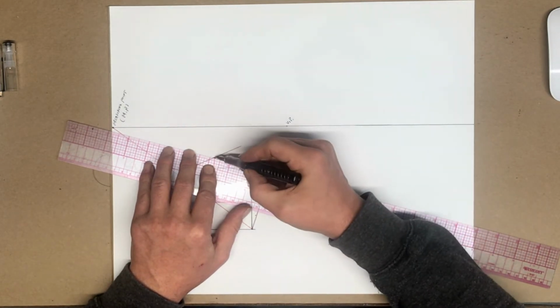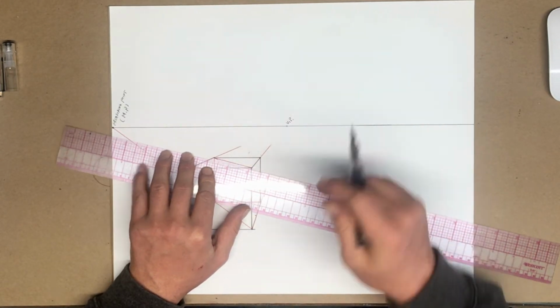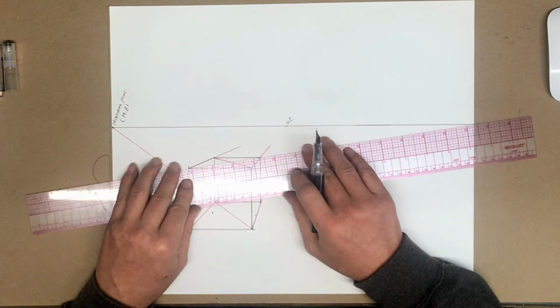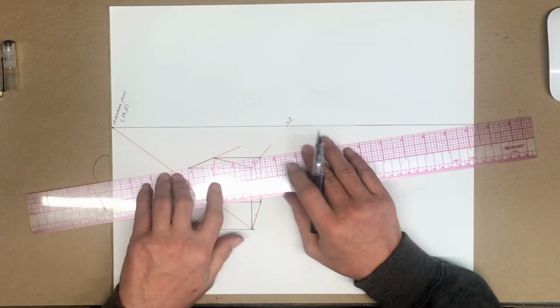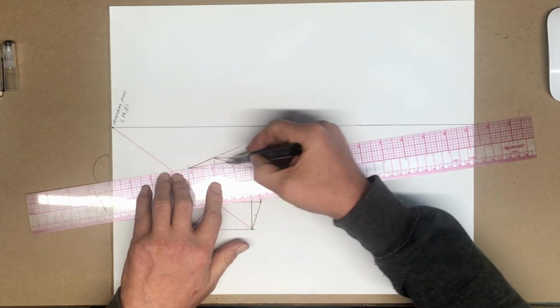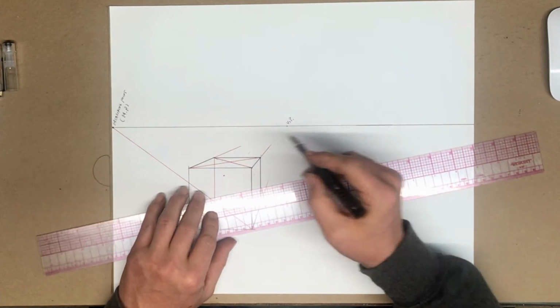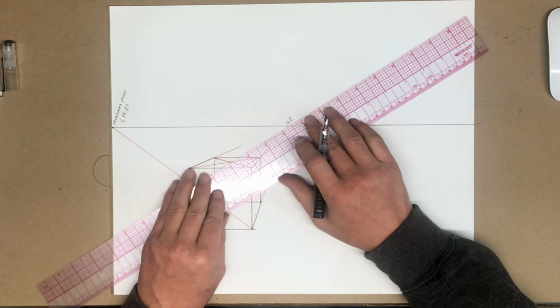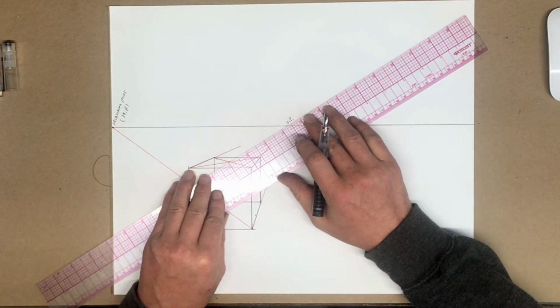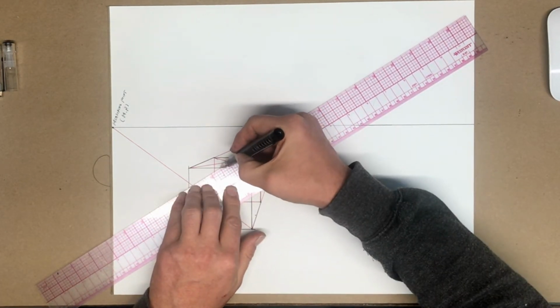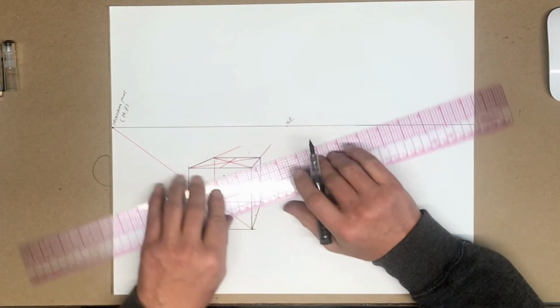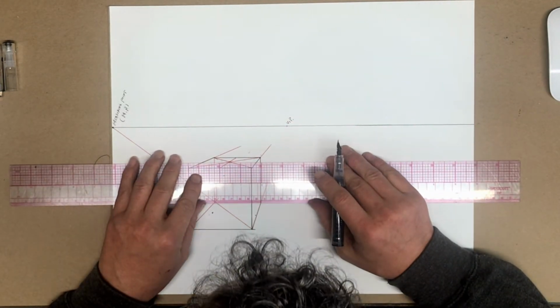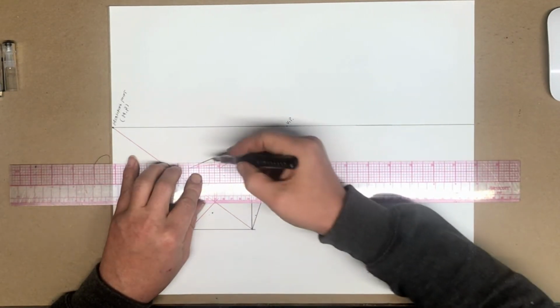This is the even method for constructing grids. We're going to start with a zigzag that looks like this. Then I'm going to find the center, divide that center orthogonally. Then get a horizontal division that looks like this.